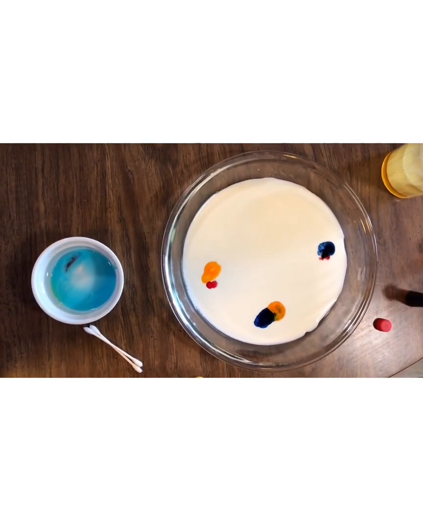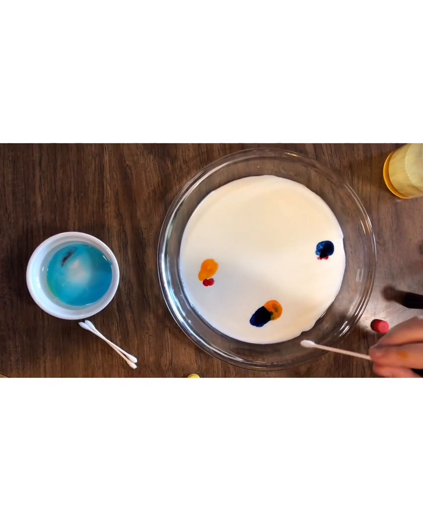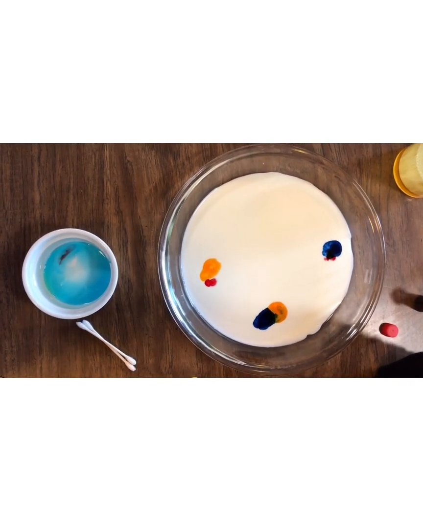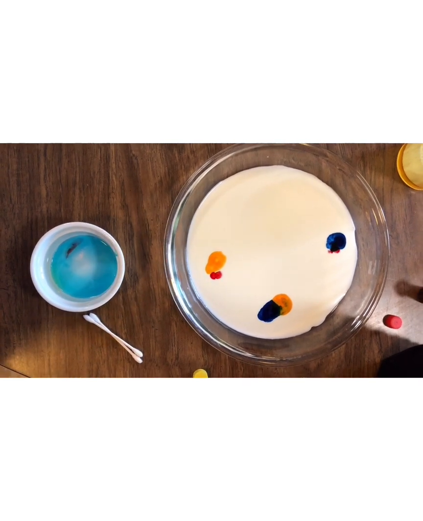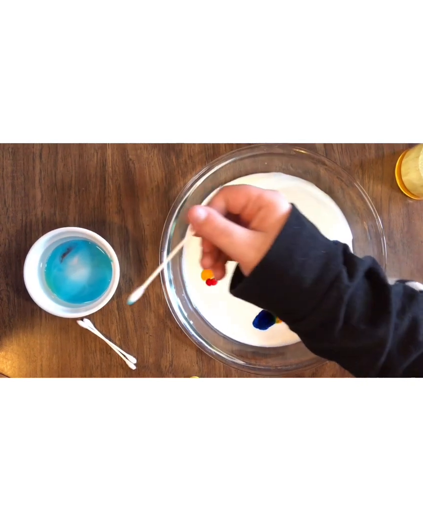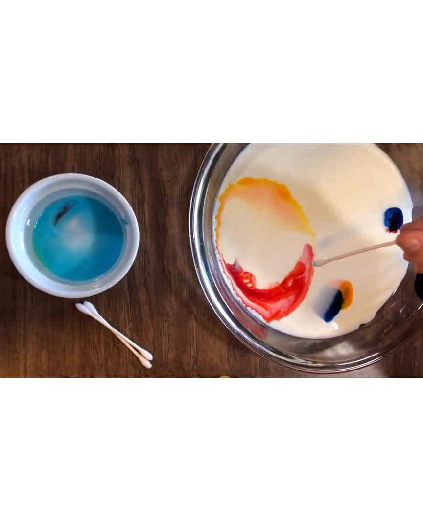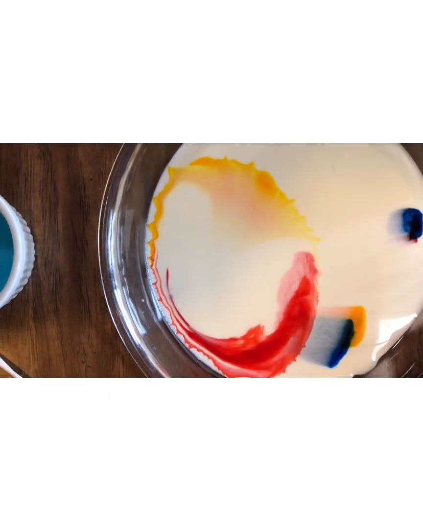Now what we're going to do is we're going to make the explosions. We're going to start with yellow and red. And when we mix yellow and red together, we should end up with the color orange. But the way we're going to do this is way more fun than just mixing colors together. We're going to take our Q-tip and dip it in some dish soap and set it right in the middle and we're going to watch those colors blend together. And you see how in certain areas it is turned into the color orange.